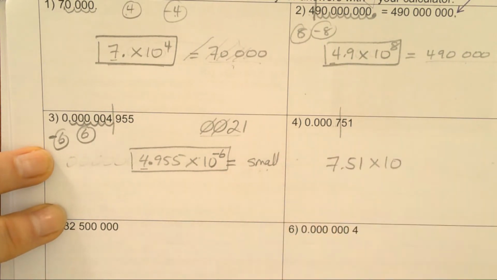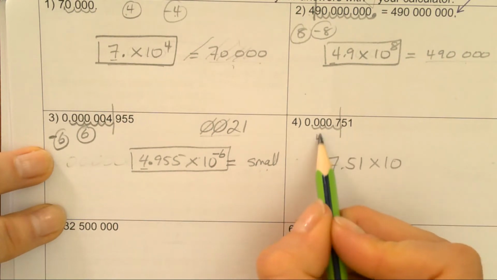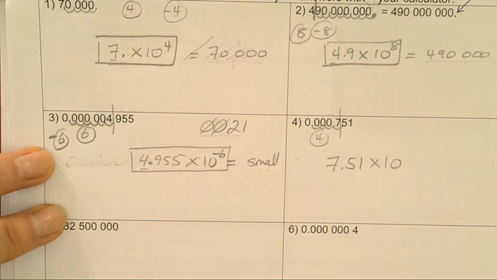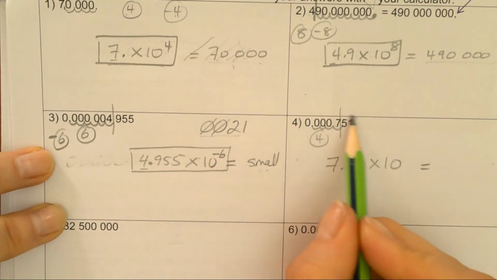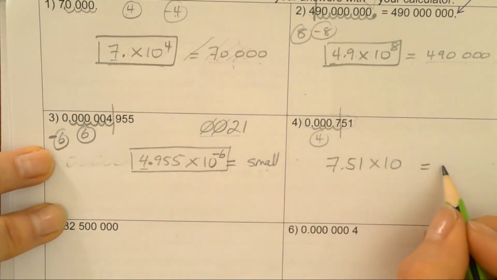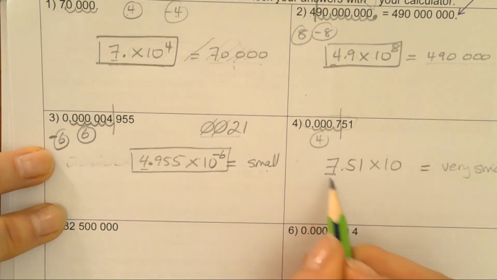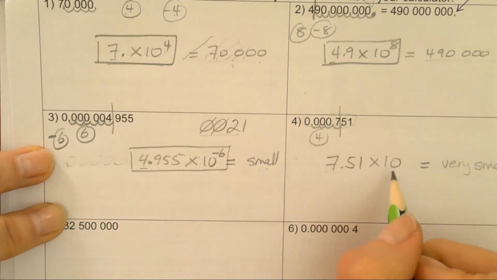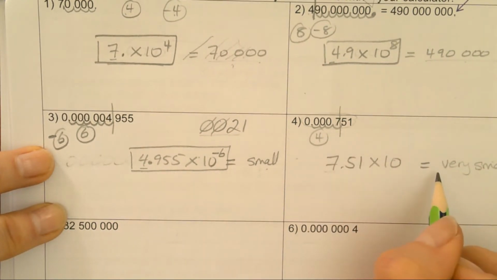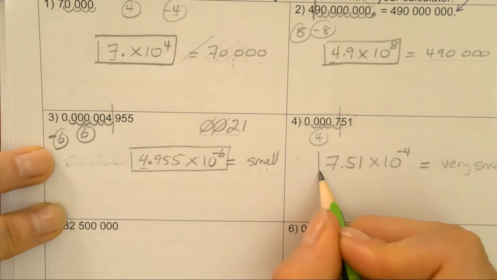And how many places do I move it? 1, 2, 3, 4. So now I have to decide, is it going to be a positive 4 or negative 4 exponent? It has to equal a very small number. So I'm going from 7 down to a very small number. So I need to make this really small. So to make something smaller, I'd choose a negative exponent.